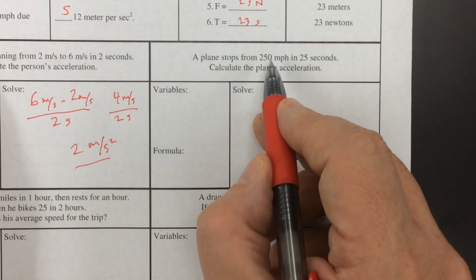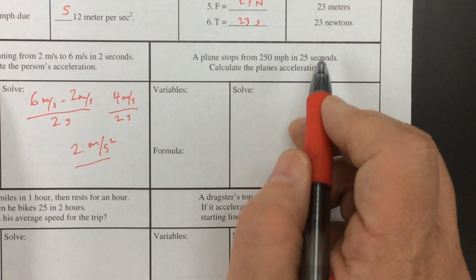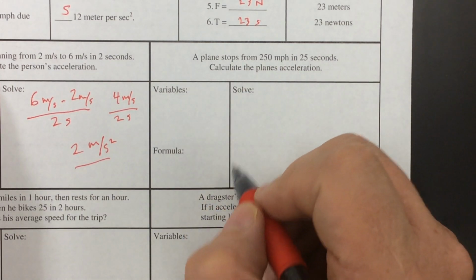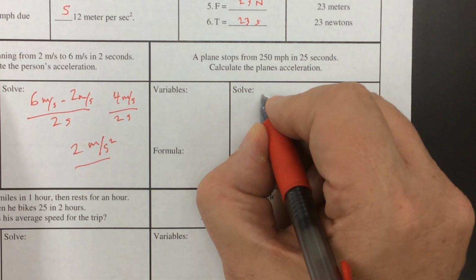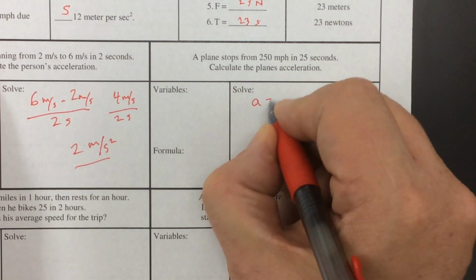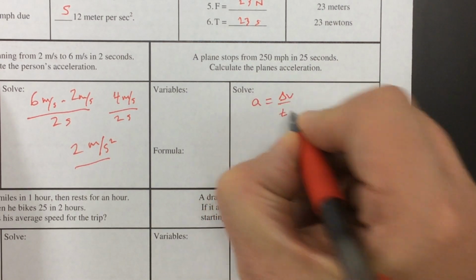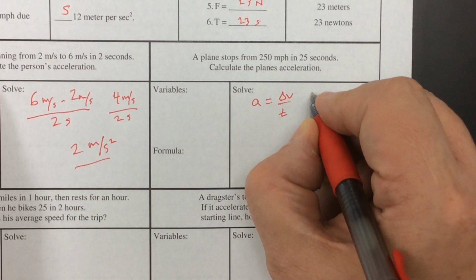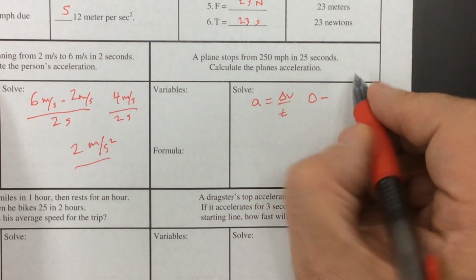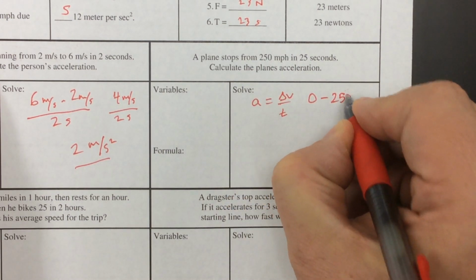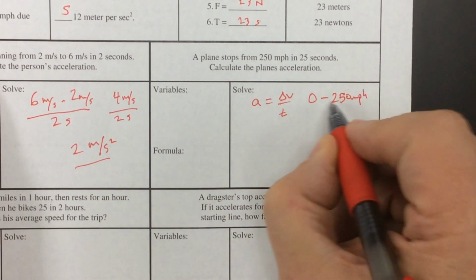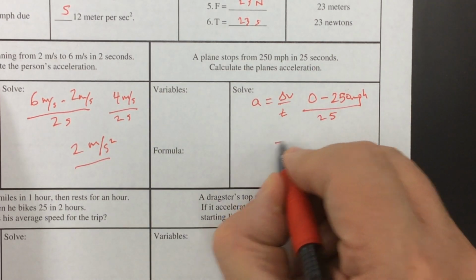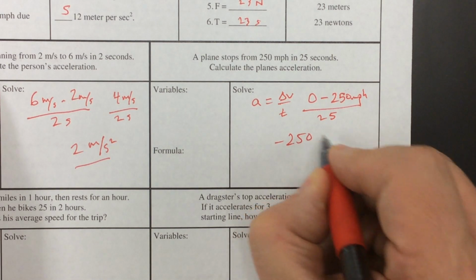A plane stops from 250 miles an hour in 25 seconds. All right, so if he's stopping, this is decelerating, you're going to get a negative number. So if you'll remember, A equals change in V over T. And you have the final velocity. Final velocity is 0 minus initial velocity is 250 miles per hour. And it's going to happen in 25 seconds.